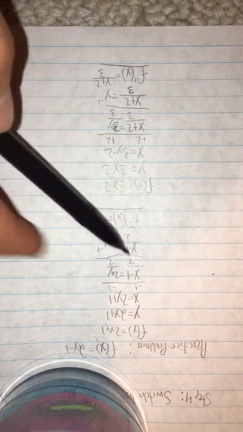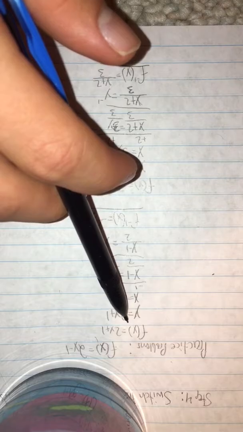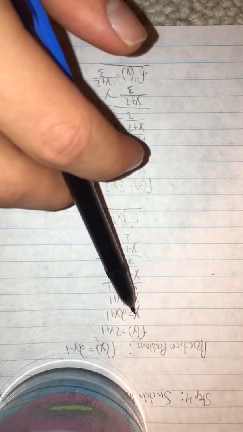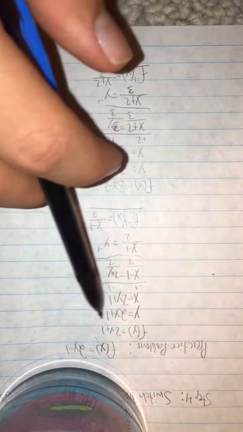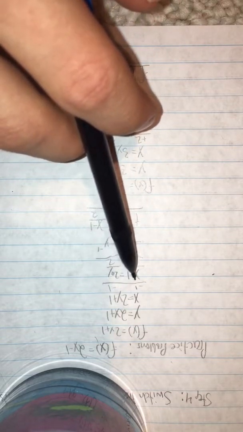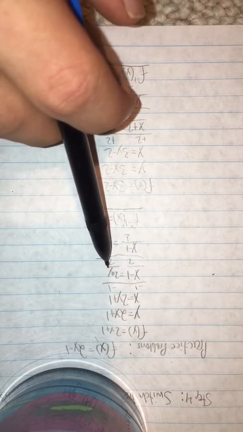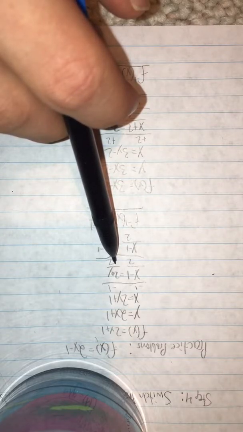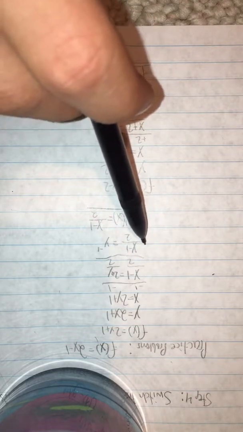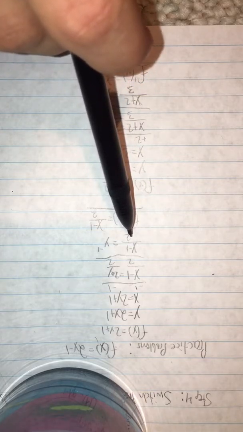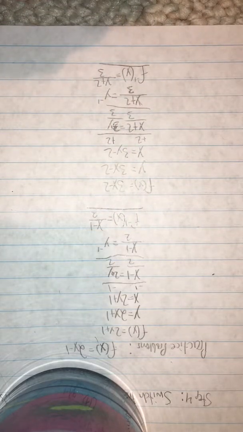f(x) equals 2x plus 1. First, you will switch the f(x) to a y, so y equals 2x plus 1, then switch the x's and y's to get x equals 2y plus 1, then solve for y, so minus 1 on both sides, x minus 1 equals 2y, then divide by 2 to get y alone, and so you get x minus 1 divided by 2 equals y to the negative 1, and then your last step is to make it f inverse of x equals x minus 1 over 2.